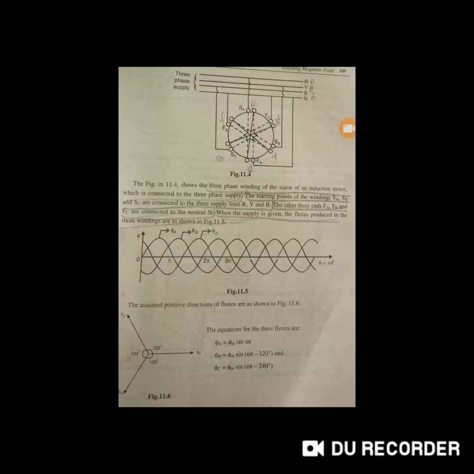Usually we say that three-phase is nothing but having a phase difference of 120 degrees. The points SA, SB and SC are the starting points which are connected with respect to the R, Y, B points, and FA, FB, FC are connected to the neutral point. In figure 11.5 you can see the graph.